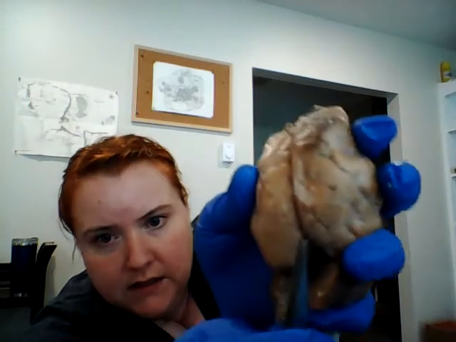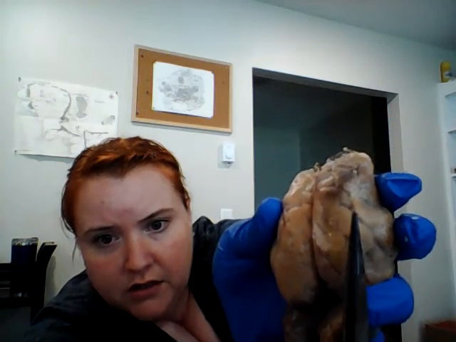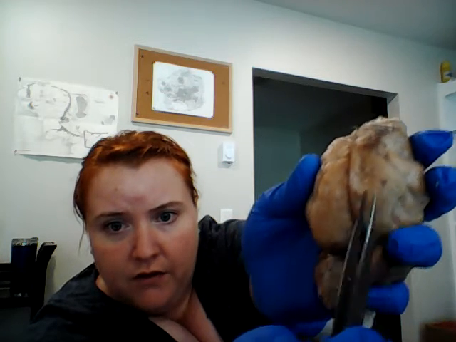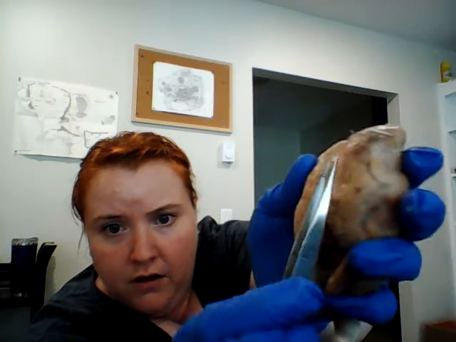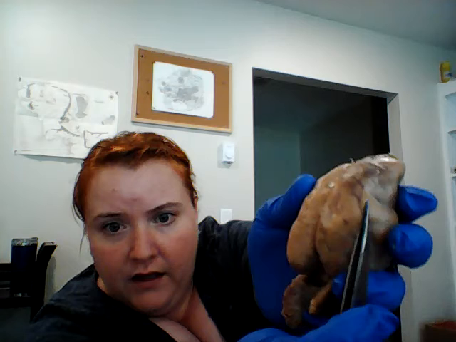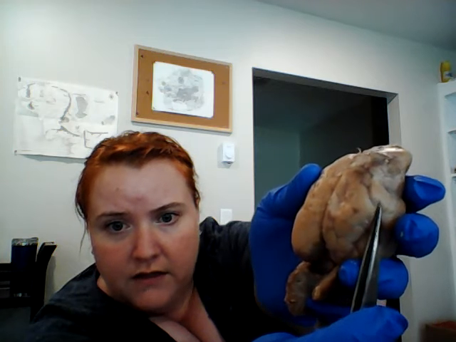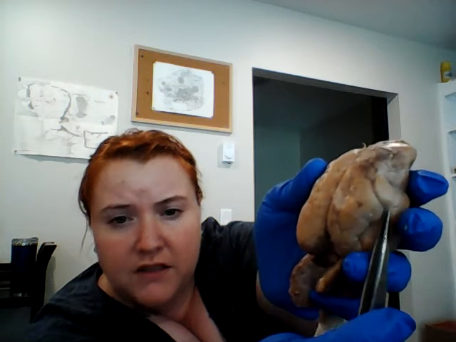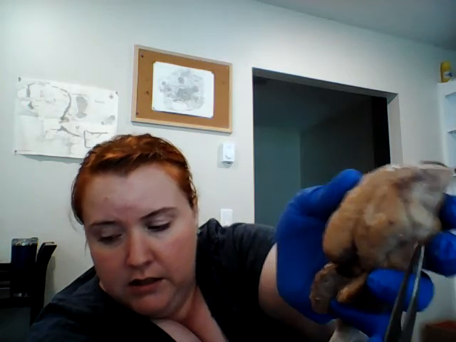The gyri, if you look closely, you can see all of these structures here that have kind of raised bumps. Those are the gyri. They're all over the brain. And then the insides right here, these little fissures, or these little grooves, so to say, those are your sulci right here.